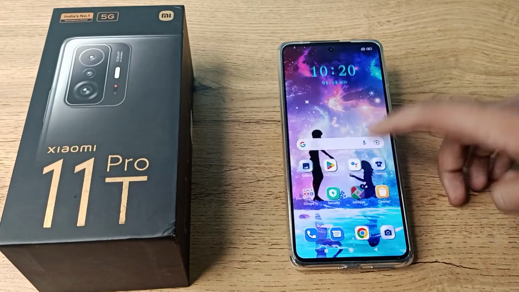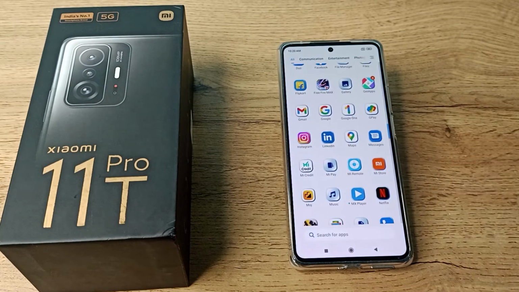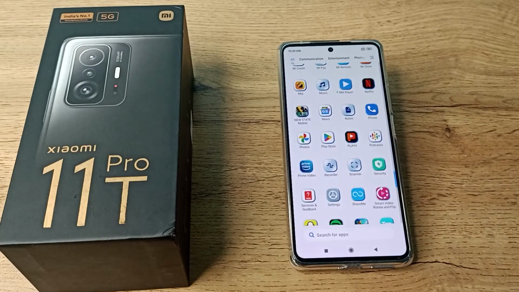When you connect any device, it does not connect, it disconnects. If that happens, you have a problem in your Bluetooth setting. So you can reset your Bluetooth setting and then you can use your Bluetooth. Now let's see how to reset the Bluetooth setting in a Xiaomi phone.